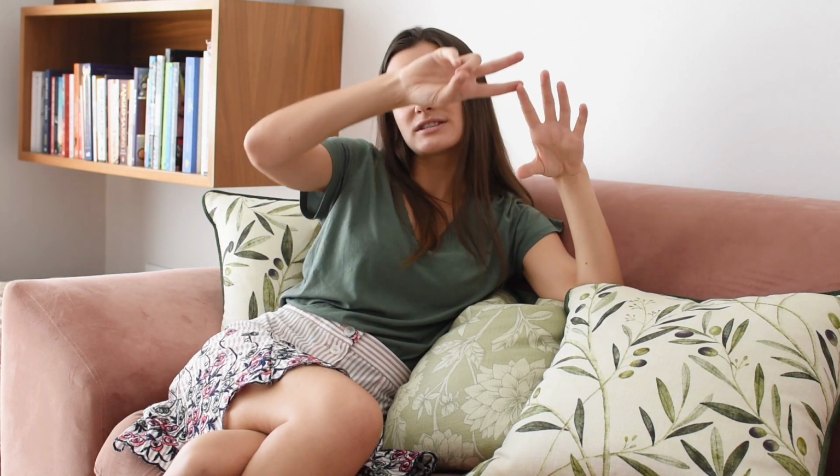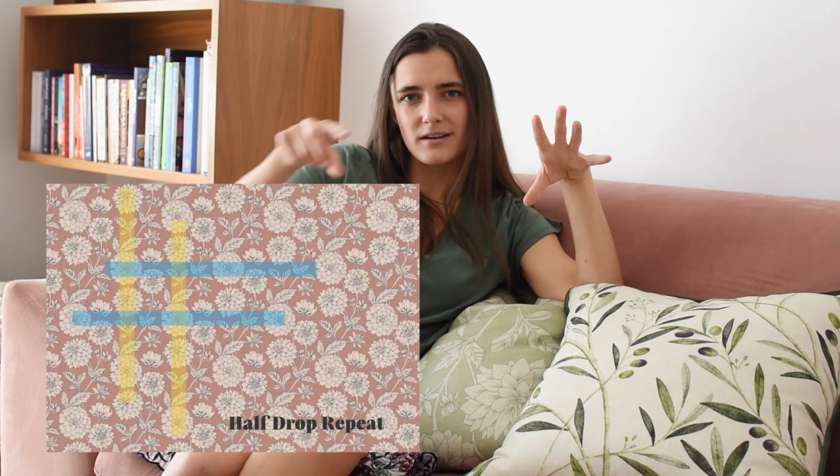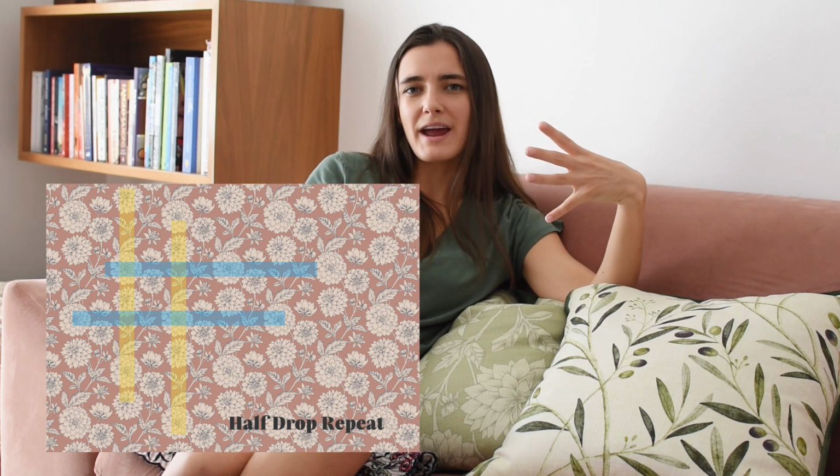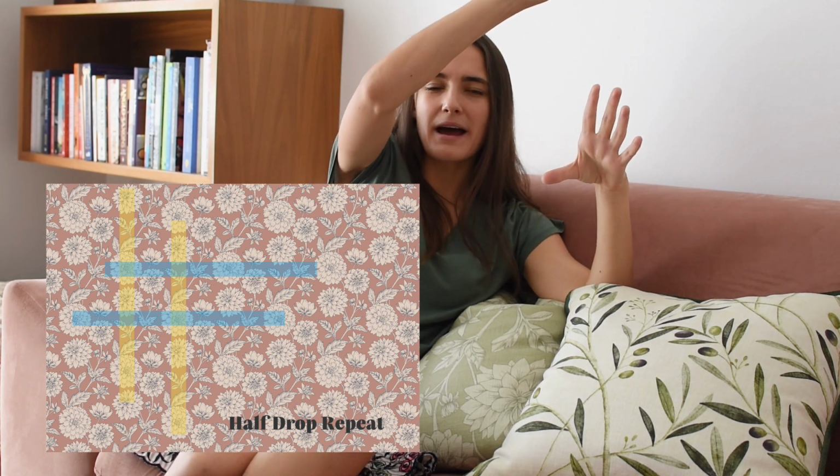And I think it also creates really interesting lines within the design. So as opposed to there just being your standard horizontal and vertical line, with the half drop repeat, what you'll create is also these diagonal lines. And I just think it creates a lot more interest and depth in the design. So quite a few of my wallpaper designs or just pattern designs, I like to incorporate that half drop repeat.